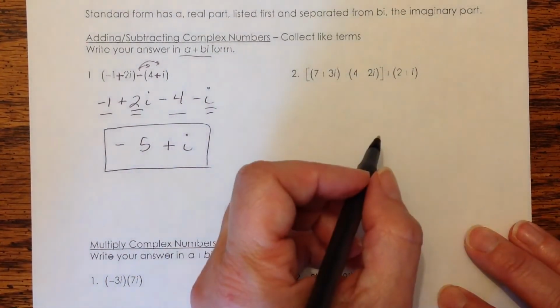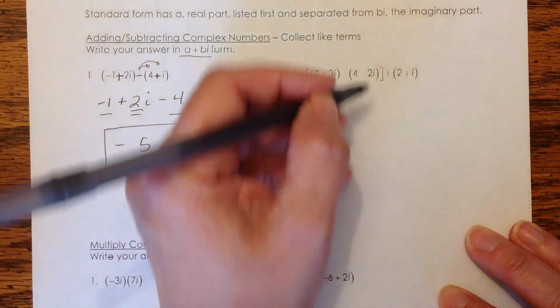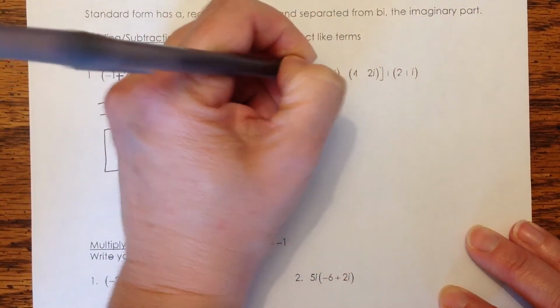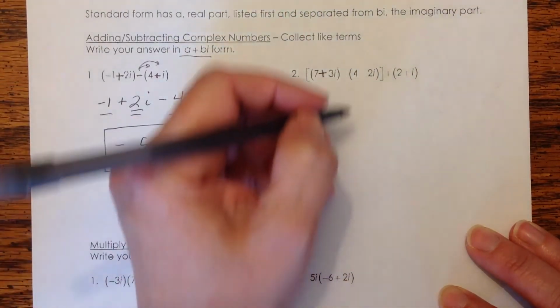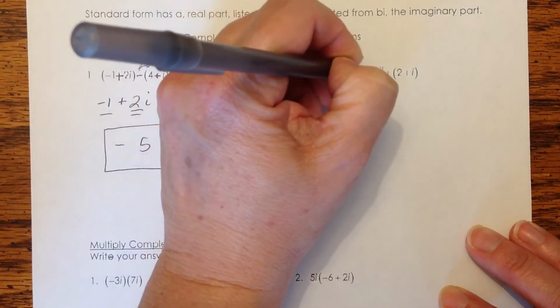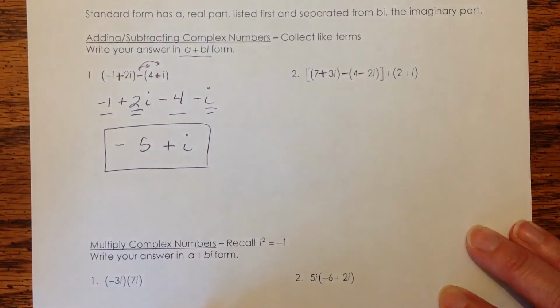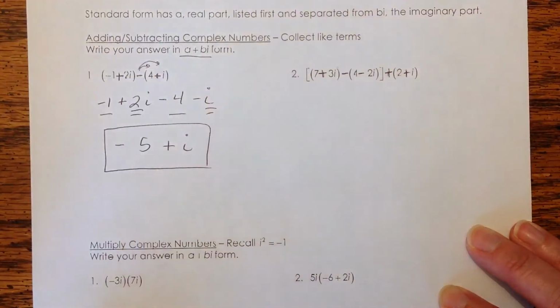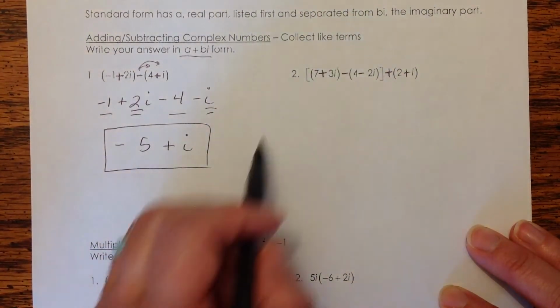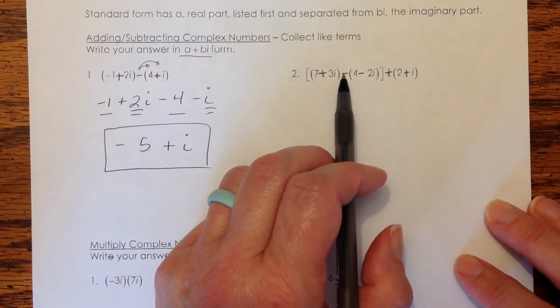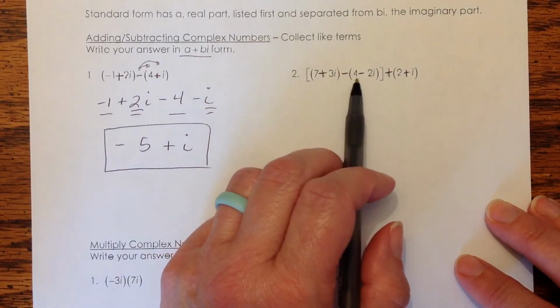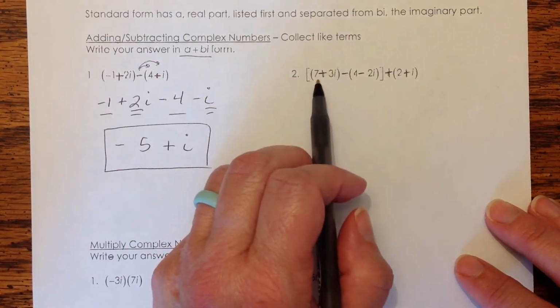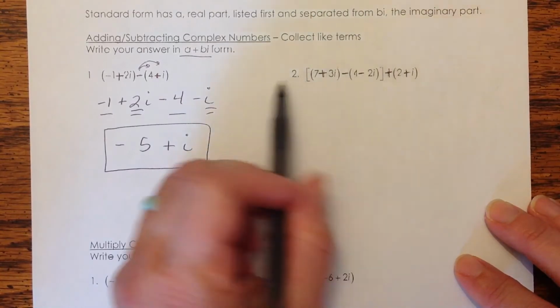This one is 7 plus 3i minus 4 minus 2i plus 2 plus i. So here I'm going to distribute my sign through 4 minus 2i. These parentheses are serving no purpose, as are these.